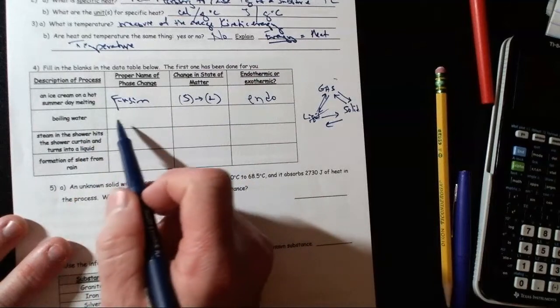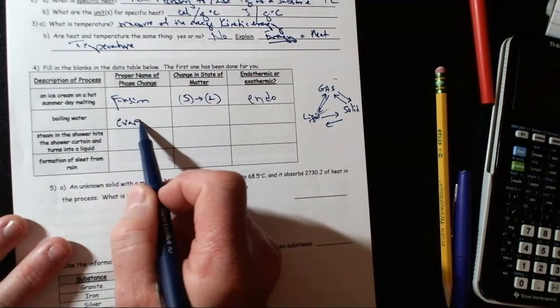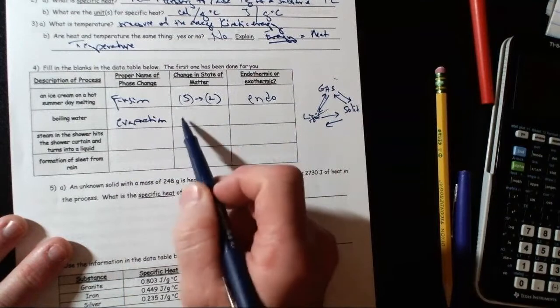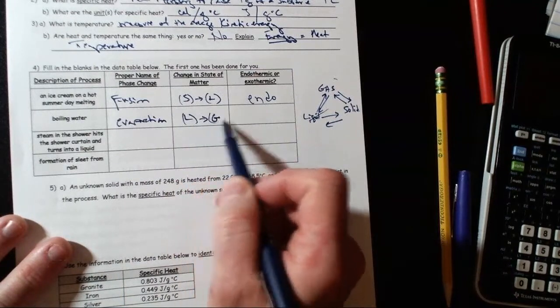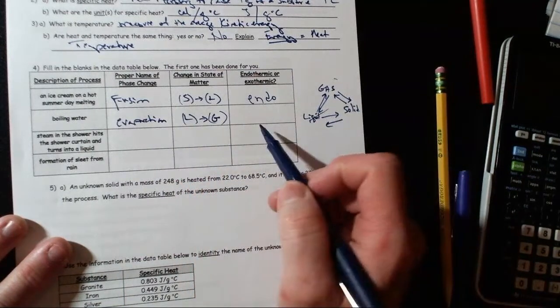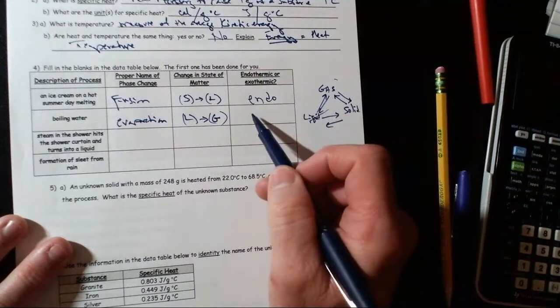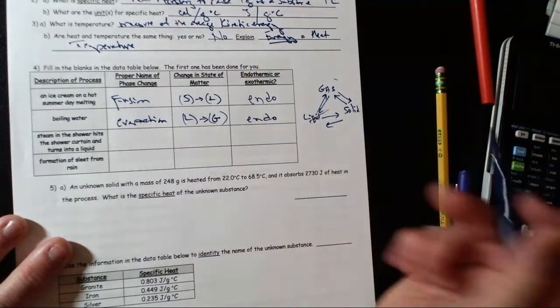Boiling water. When water boils, that is evaporation. That is going from a liquid to a gas, and you're still putting energy into it, so that is an endothermic reaction.